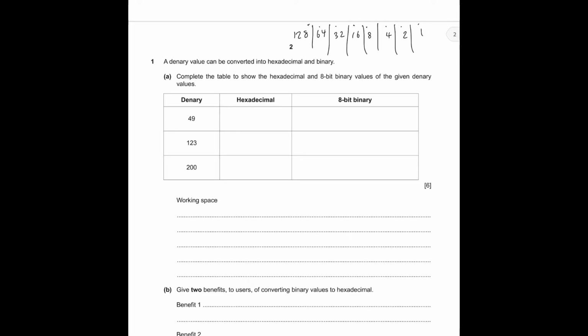Based on this, we have a table. It doesn't matter which way you convert it. This is my way of converting a denary to binary and from binary to hexadecimal. You guys can follow any way. The marking scheme is not very fixated, so any method is fine as long as you get the right results.